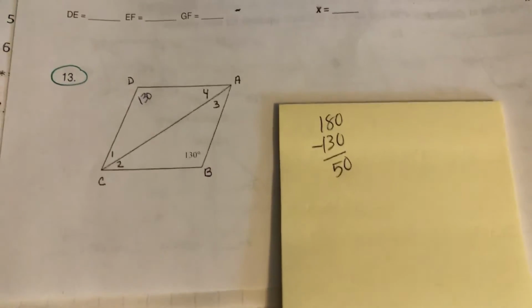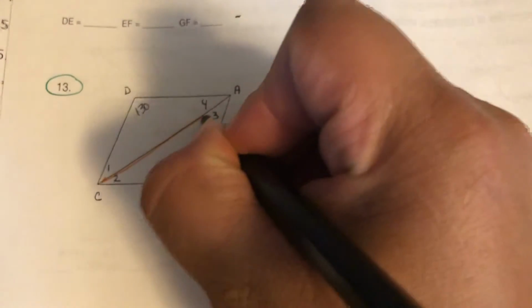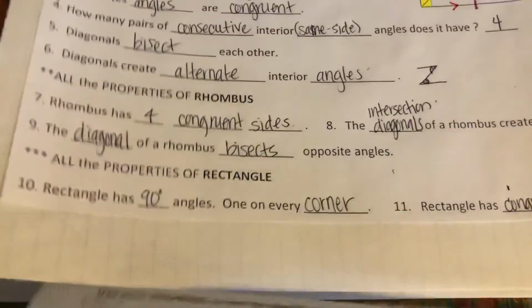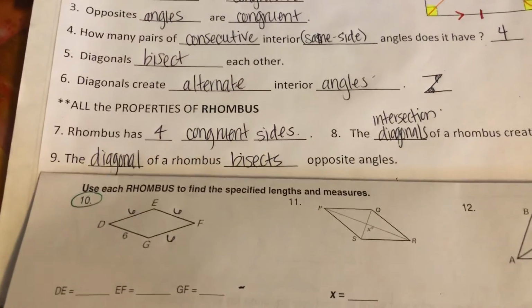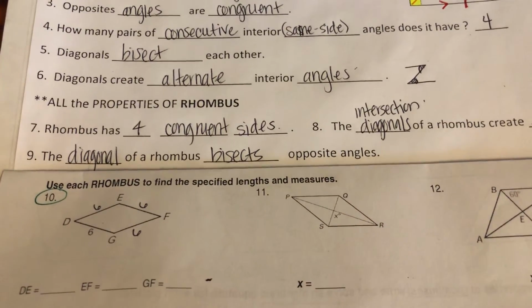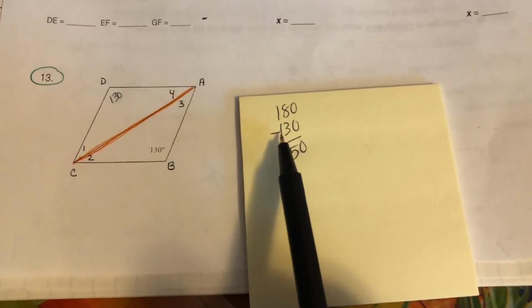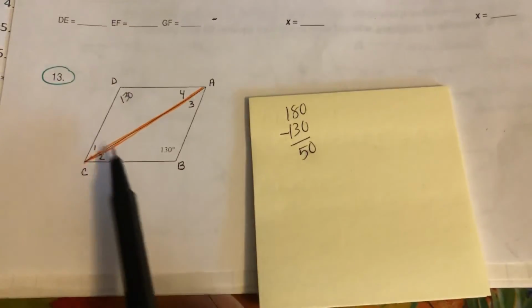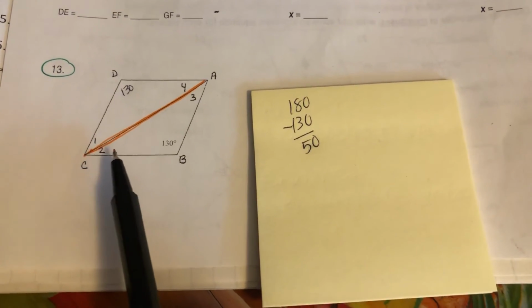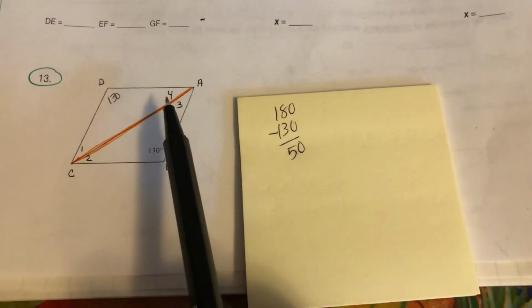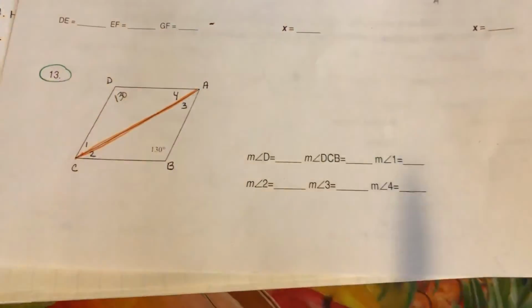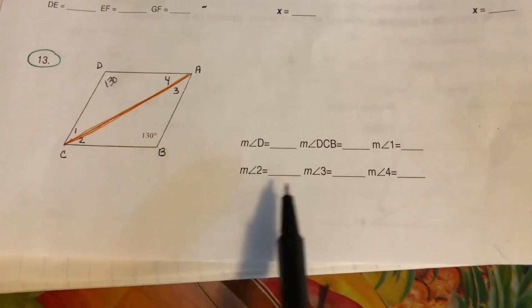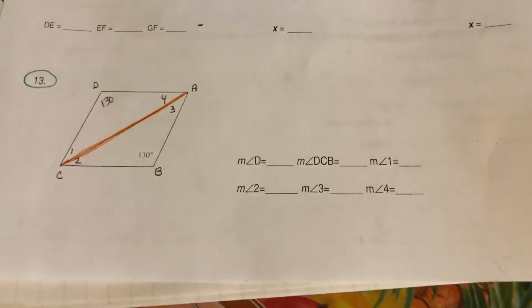We had it earlier in orange. This is a diagonal. And diagonals, if you guys look back at your rules, diagonals bisect opposite angles in a rhombus, okay? So if I'm telling you that 180 minus 130 is 50, I can fill this in, right? Because I just need to divide it. The same with 4 and 3. Okay, so once that's done, you can pretty much figure out everything else out, okay?